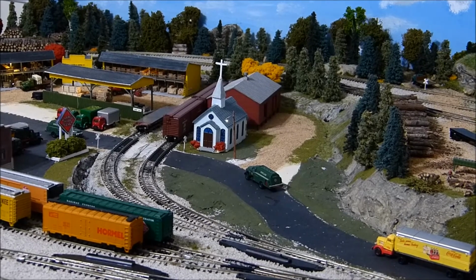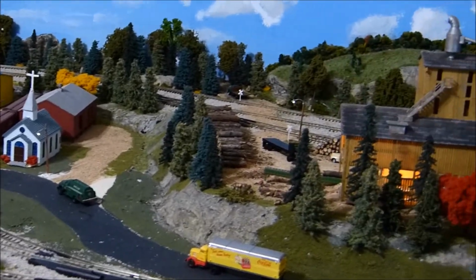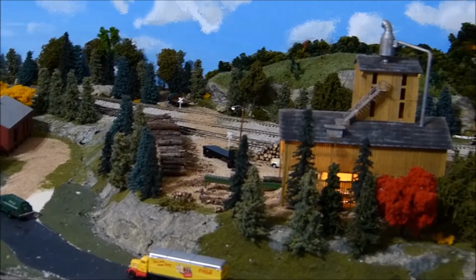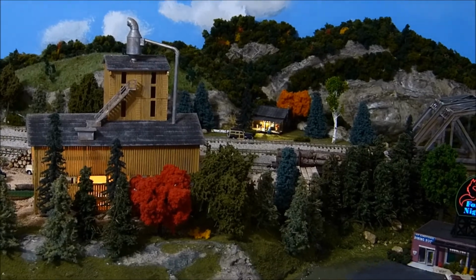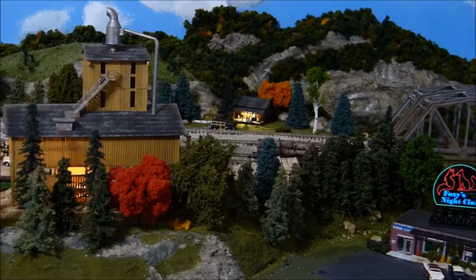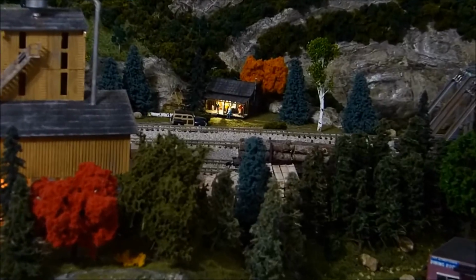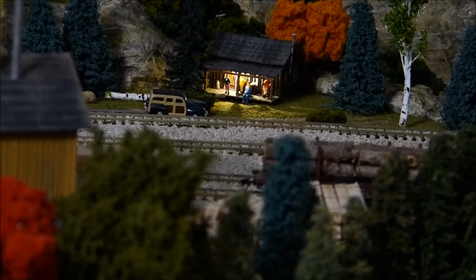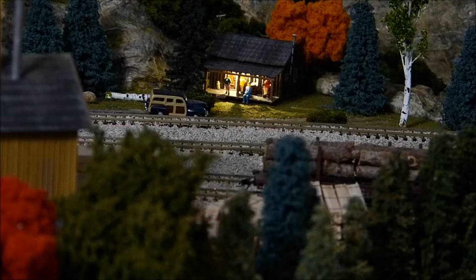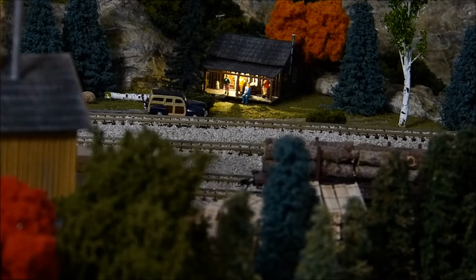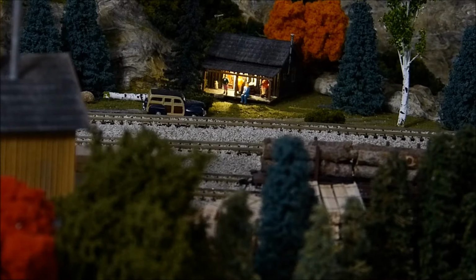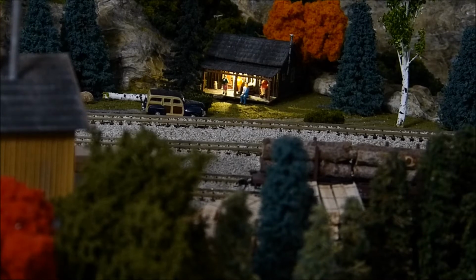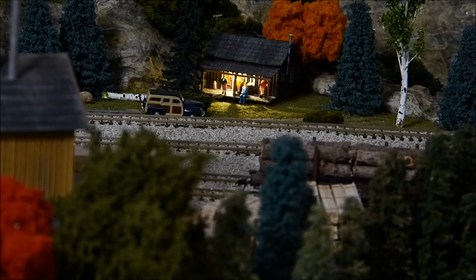So if we look down this way, I've got to adjust my camera a little bit. There we go. Right across from the sawmill is a log cabin that I bought, and it already has the lights in it and everything. But it looked kind of naked, so I put some people on it. And I think it looks much better with the people sitting around, just kind of hanging out.